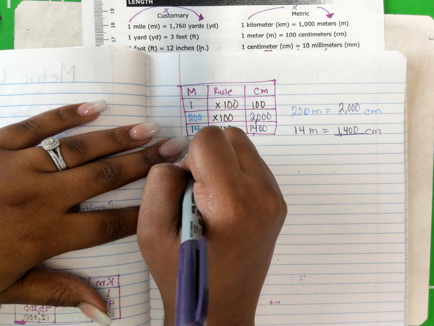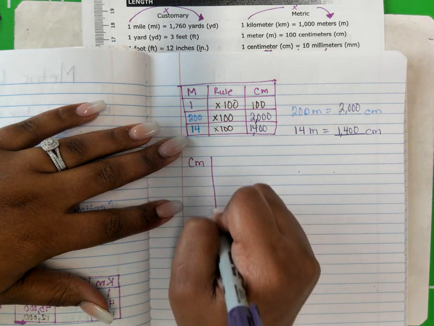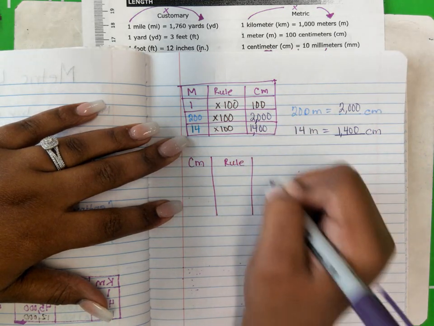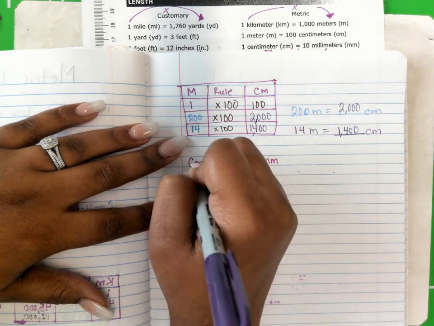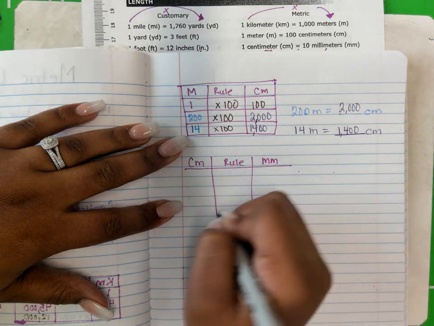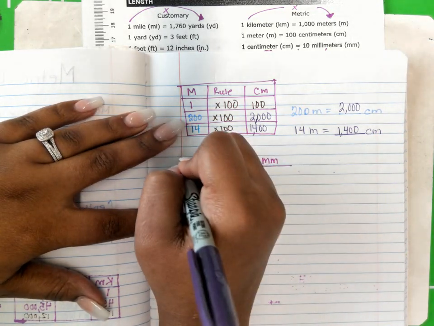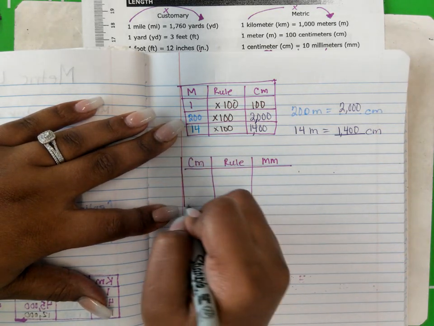So the last one is converting our centimeters to millimeters. So here's our centimeters, our rule, and then our millimeters. In this case, I'm going from a larger unit to a smaller unit, so I'm going to have to multiply.